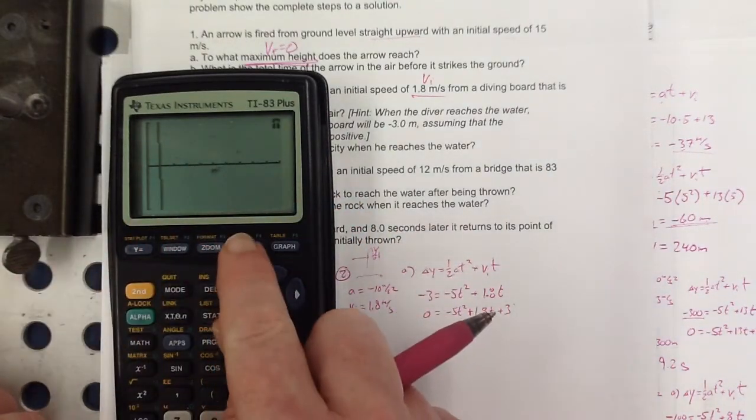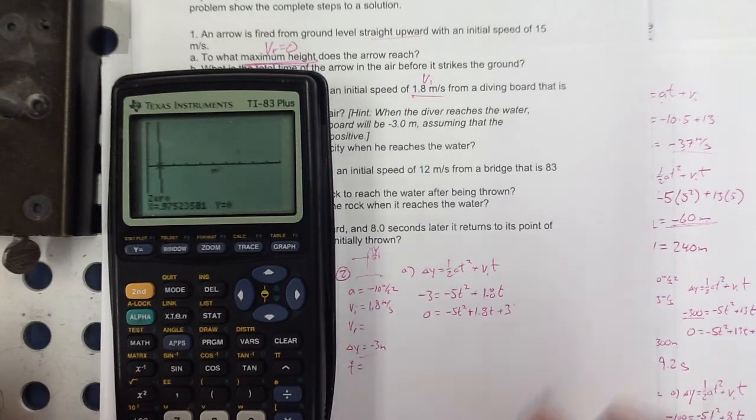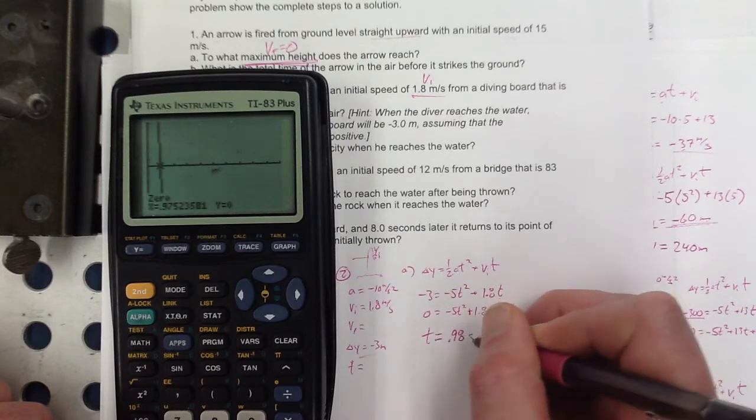So I go second, calculate the zeros, and left bound 0, right bound 2. And it looks like it's at 0.98 seconds.